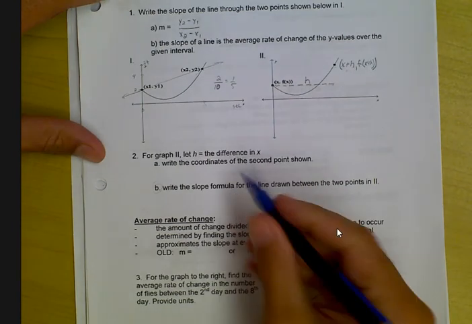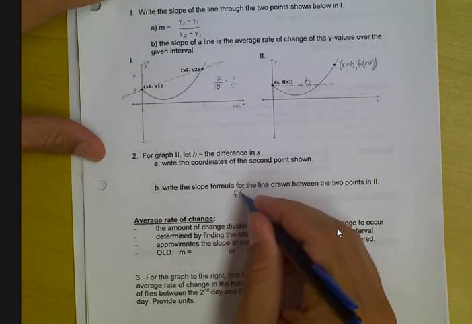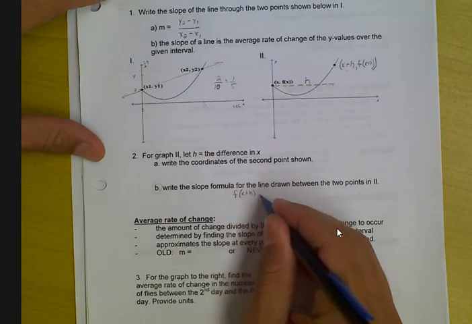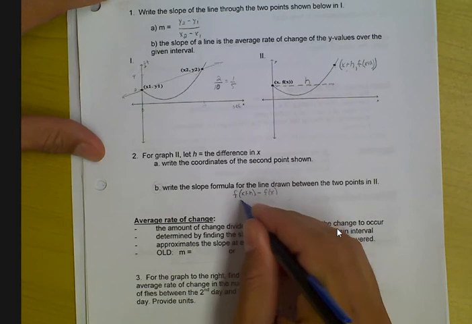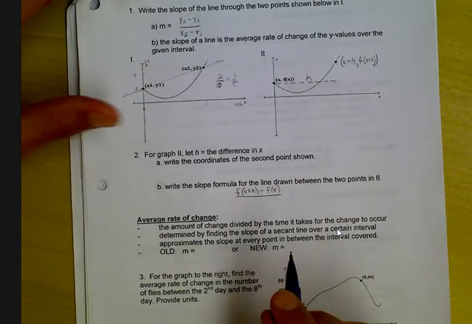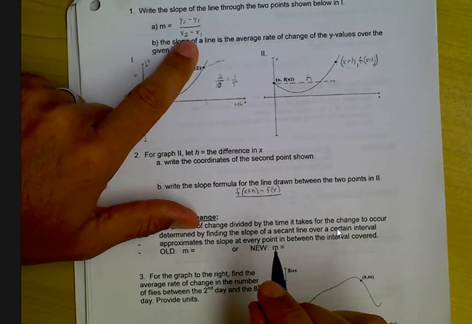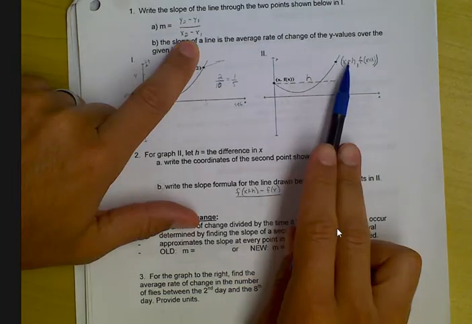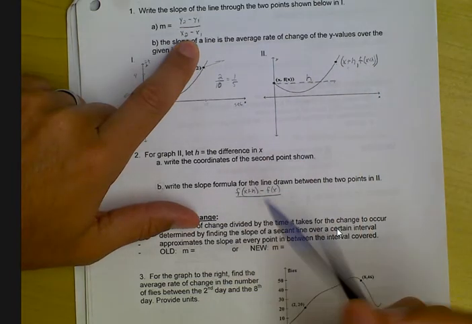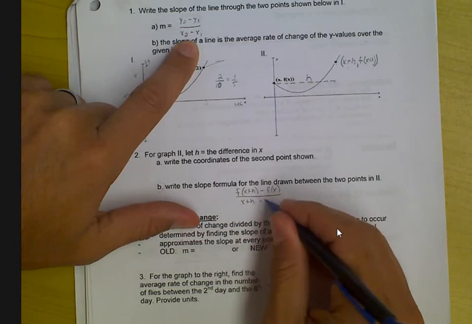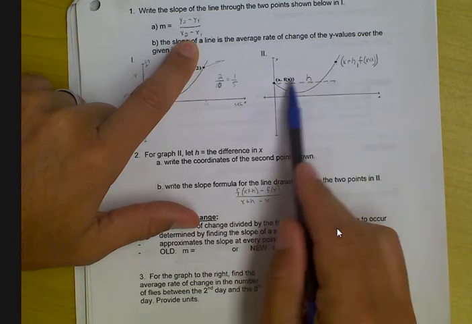In this case, that's going to be f of x plus h minus f of x, divided by, and then just like we did up here, you're going to subtract your x coordinates. Our x coordinates are these two. So you're going to do x plus h minus x. So this one minus this one.